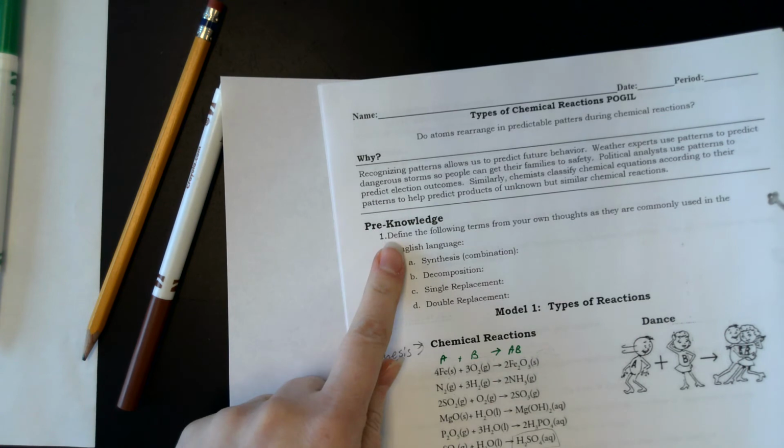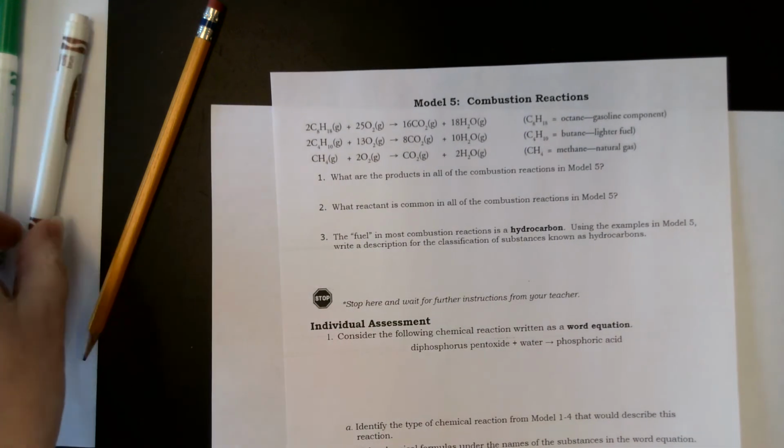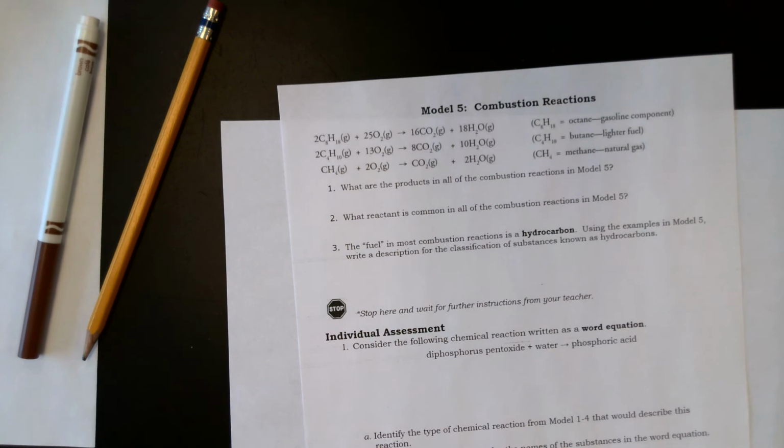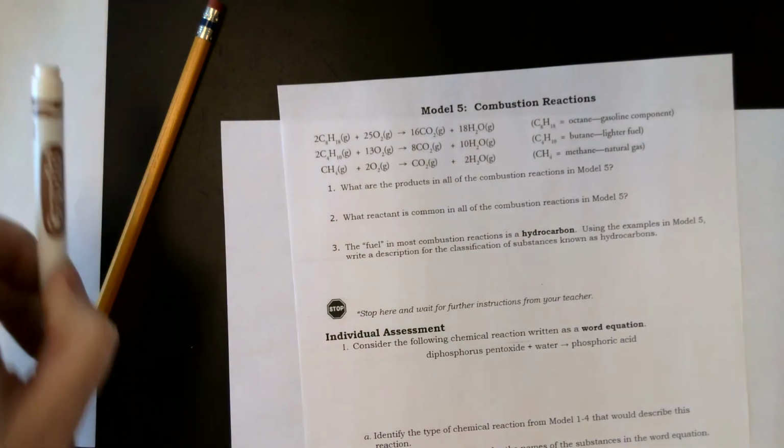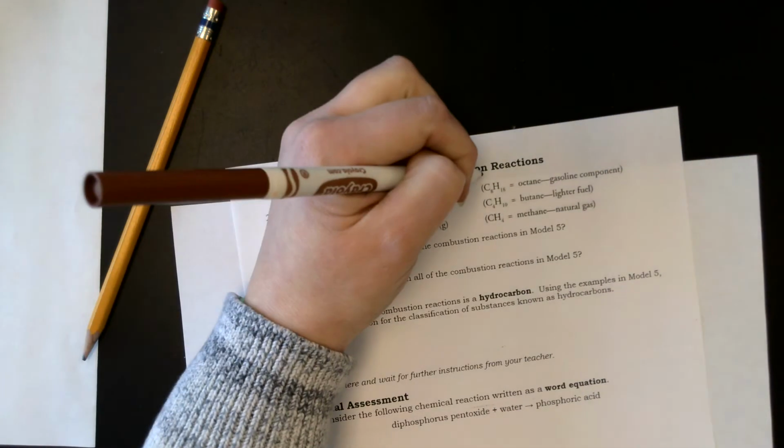Then I'm going to go to our last type of reaction. Now, I don't know if you got this far, but you'd notice on your pre-knowledge that you don't have a 5th type here, but your assignment says you do, which is model 5. With this one, type number 5 is called a combustion reaction. Okay.